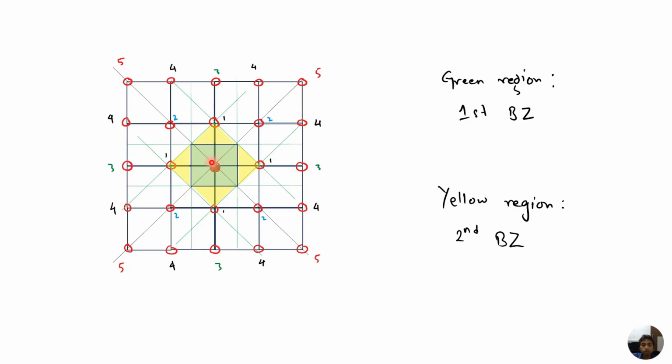Now we want to construct the other Bragg planes. How do you do that? From the origin, you draw lines to the second nearest neighbors. What I am tracing now with the laser pointer is your second nearest neighbor. Now you draw the perpendicular bisector of these lines.